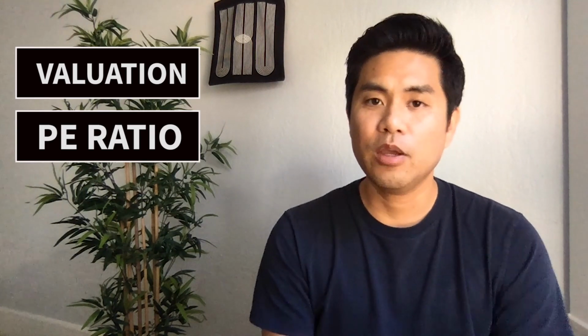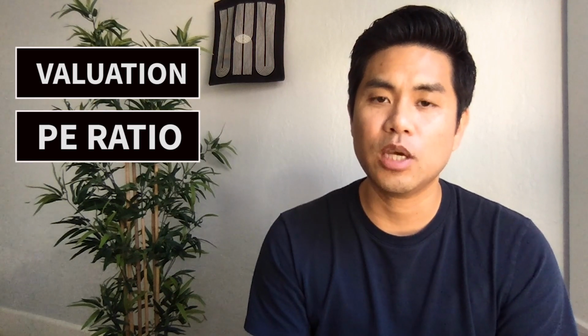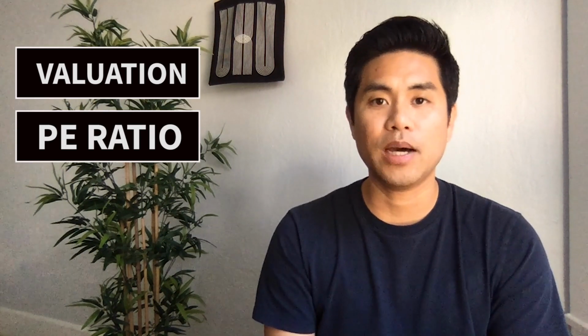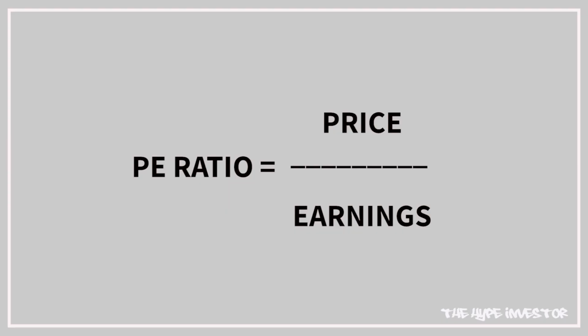So today, we're going to learn how to use the PE ratio to help determine whether it's a good time to buy or sell in the stock market. Here's the equation for the PE ratio. It's simply the price divided by earnings. So in this particular instance, what we're going to look for is the price of the S&P 500 divided by all the earnings of the companies included within that benchmark.